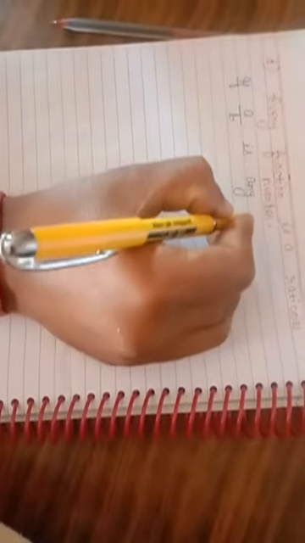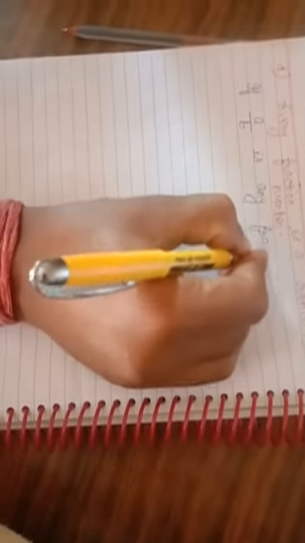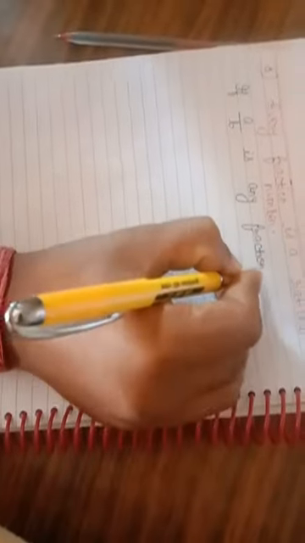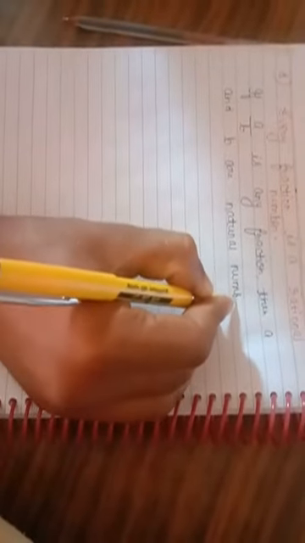For example, suppose A upon B is any fraction, then A and B both are natural numbers.